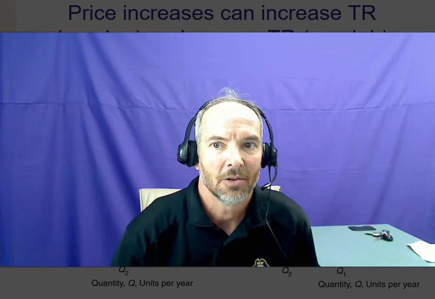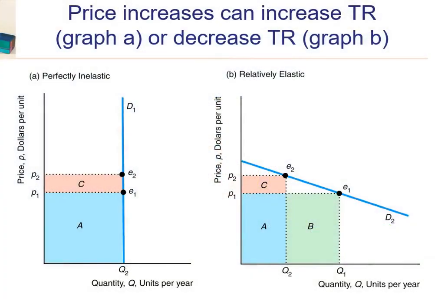Hi, this video will show the relationship between total revenue and the price elasticity of demand when it's both elastic and inelastic, using a graphical approach to show the impact on total revenue from price changes. So we're going to examine the case where the price goes up, how a price increase impacts total revenue, both in the case where you have an inelastic consumer and the other case where you have an elastic consumer.